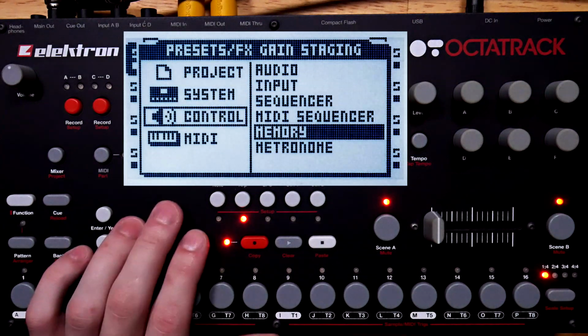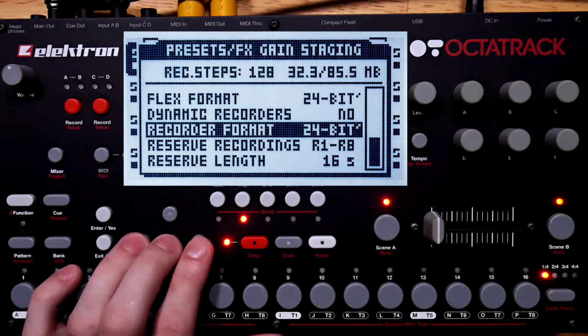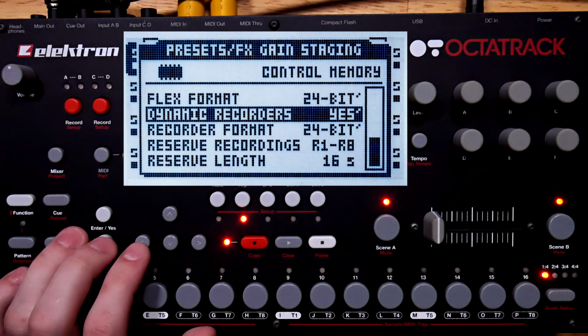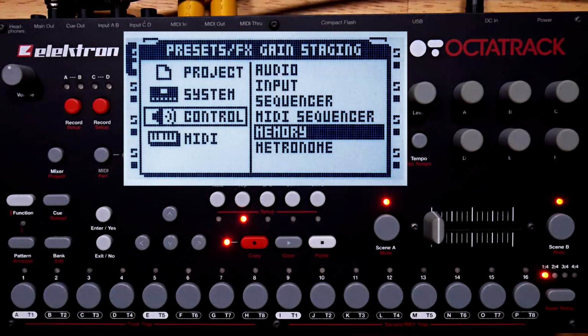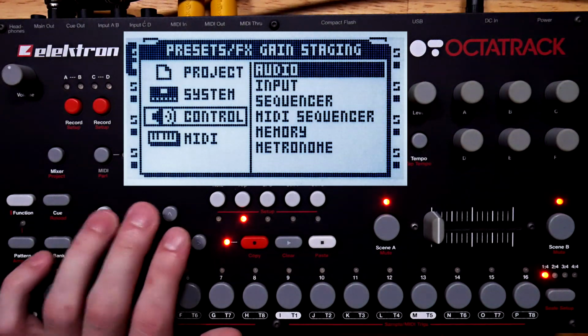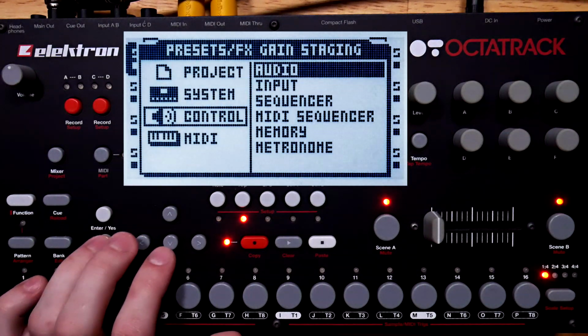These are the two main changes I tend to make in a default project. Some of the sonic artifacts and effects will sound a bit different at 16-bit, so it's somewhat a matter of taste. But having dynamic recorders on makes for a lot less hassle when messing around with record buffers. I'm also going to be leaving the master track off for this demonstration.